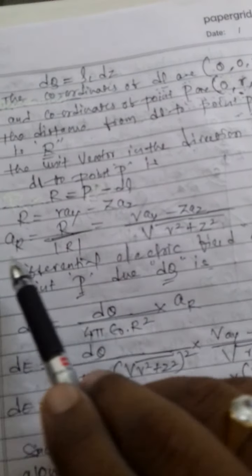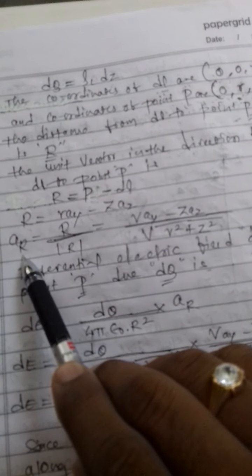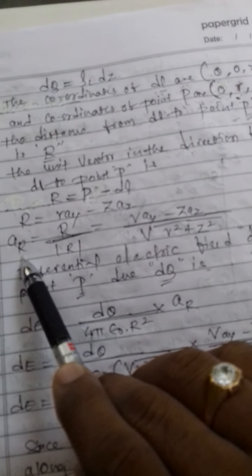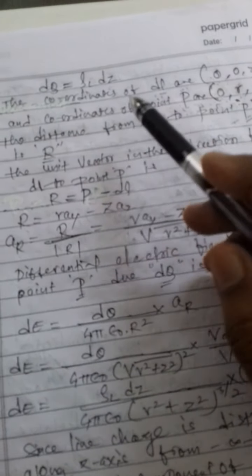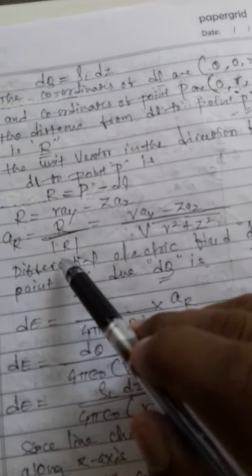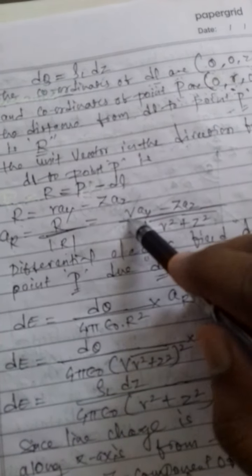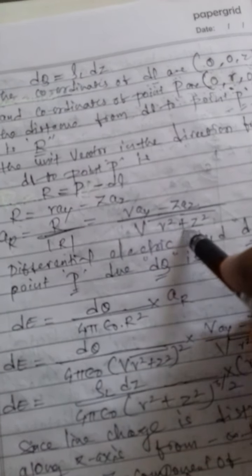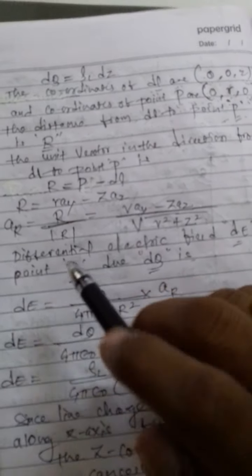From that we determine this. Here the unit vector in the direction from dl to point P is R upon modulus of R, which is equal to (r ay minus z az) upon the square root of r square plus z square.